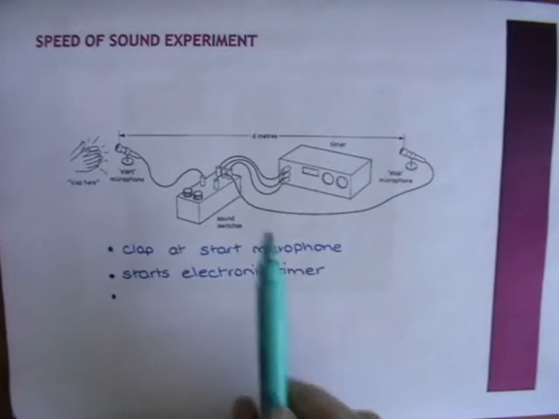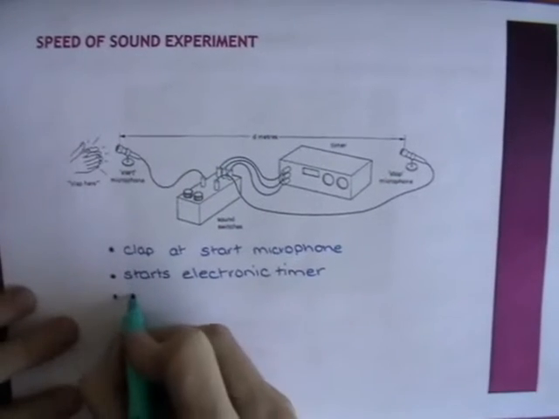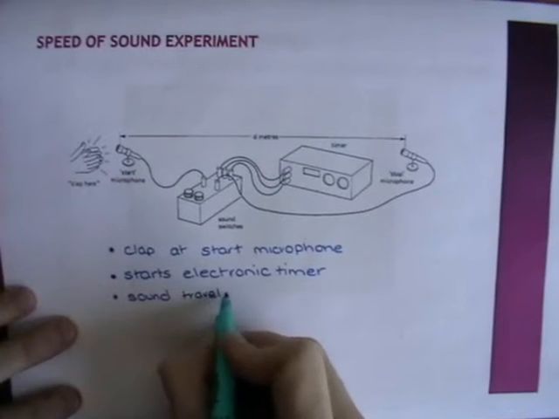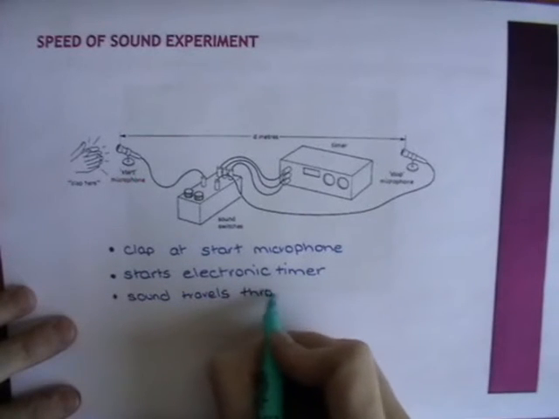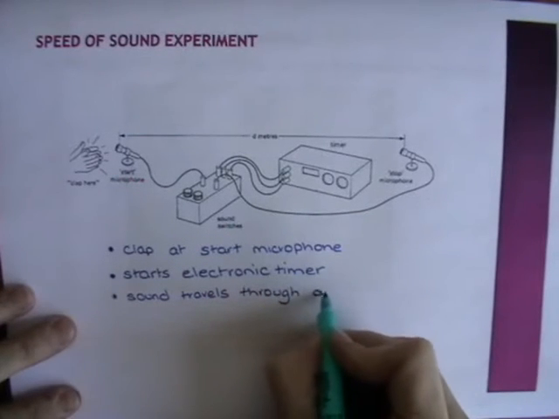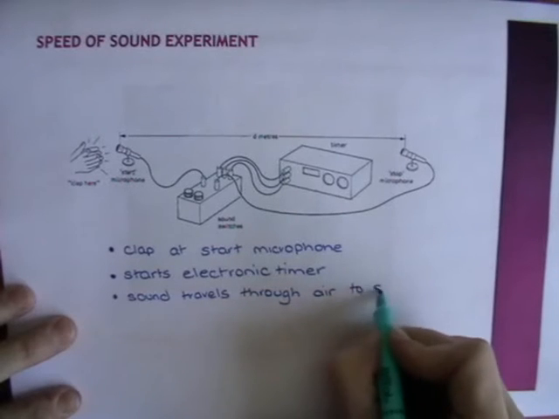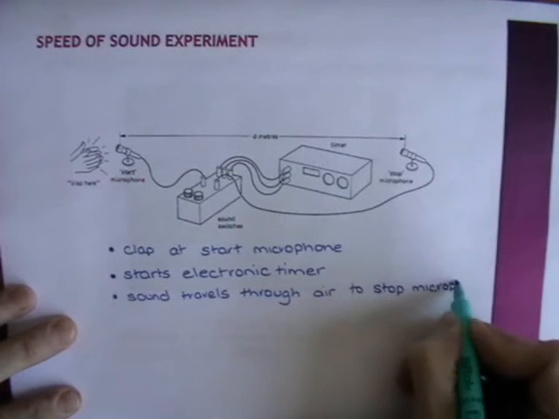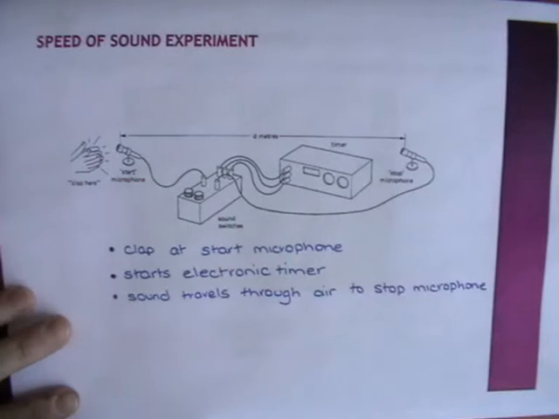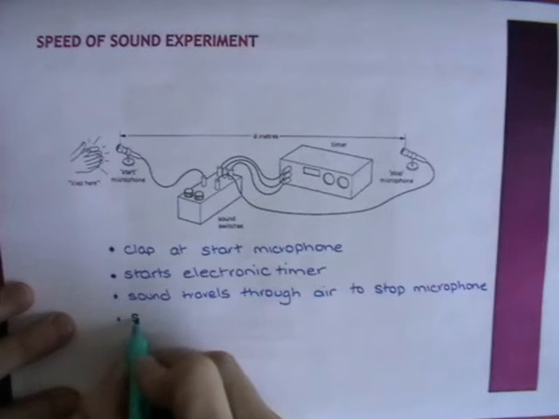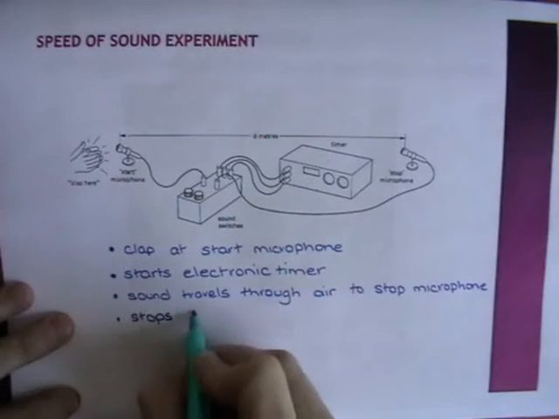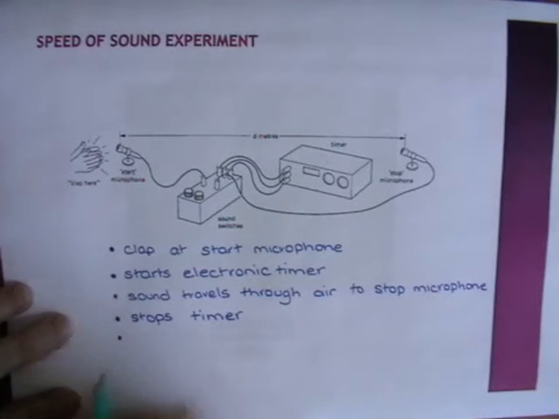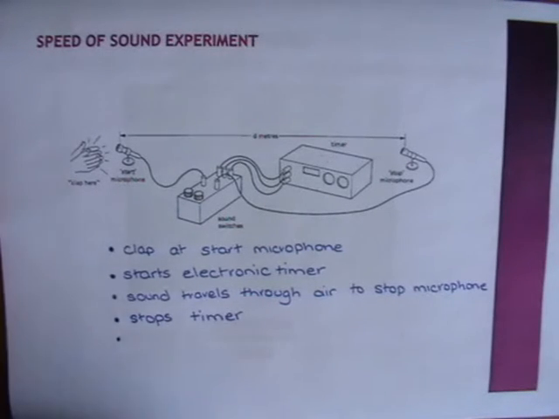And then the sound travels through the air, so sound travels through air, to the stop microphone, and whenever it hits the stop microphone, then that stops the timer. And then the last bit you would have to describe is how you actually calculate the speed of sound.